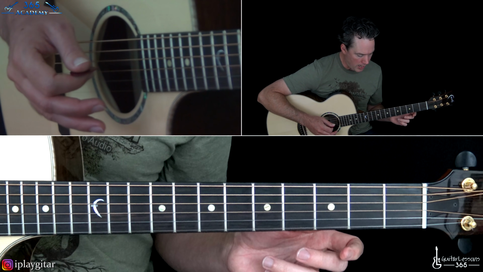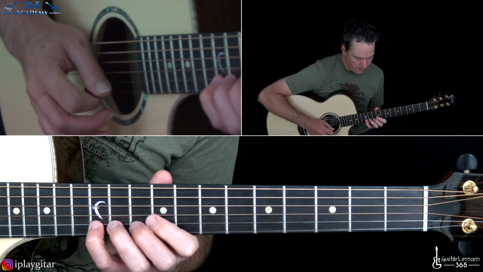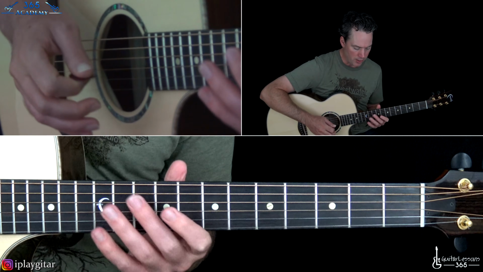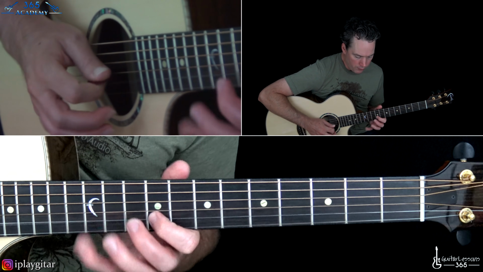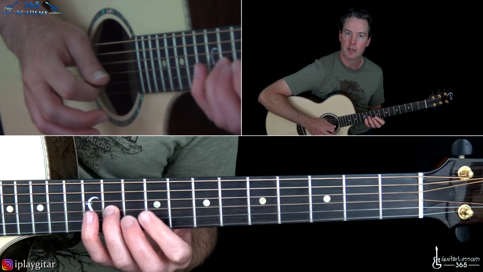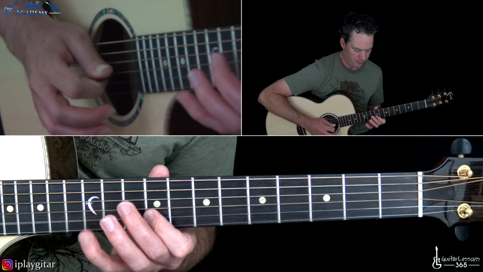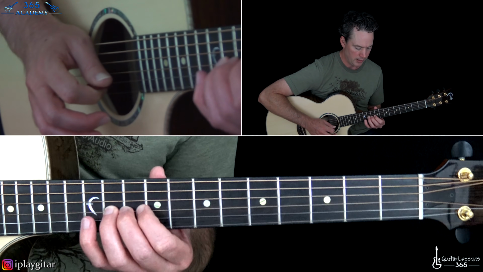So we are at the 12th fret here. It's basically a 3-note sequence that's just taken down through the scale. So we're going to play 12, 9 on the B to 11 on the G. That's the first 3 notes.